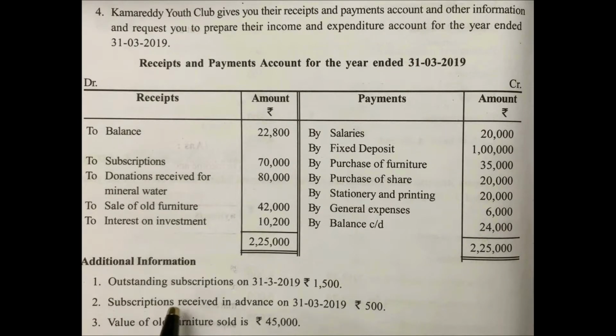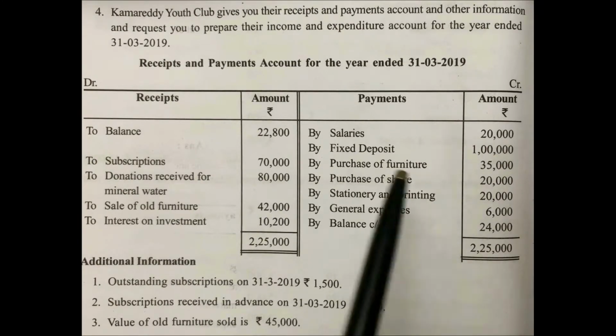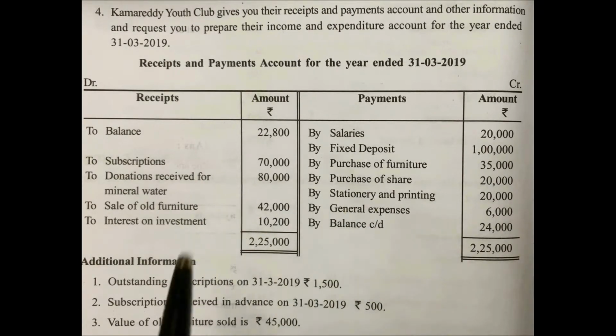Second point, subscriptions received in advance on 31st March 2019 are 500 rupees. Third, the value of old furniture sold is 45,000 rupees. Let us prepare the income and expenditure account for this problem.